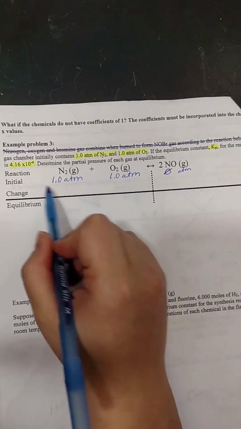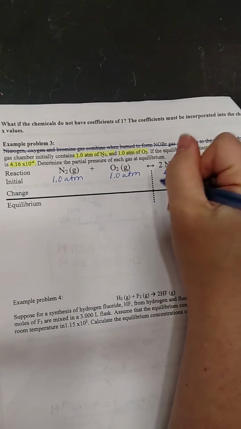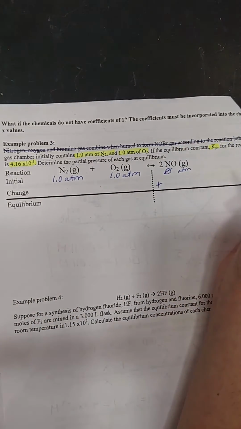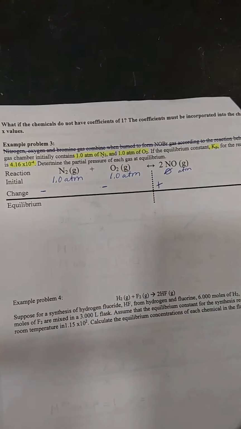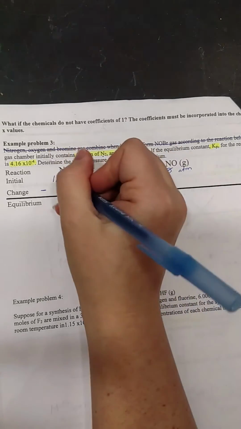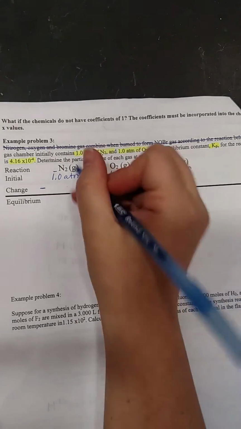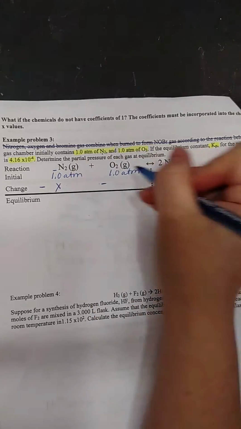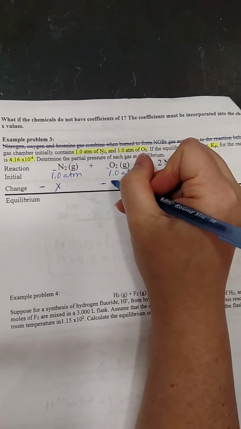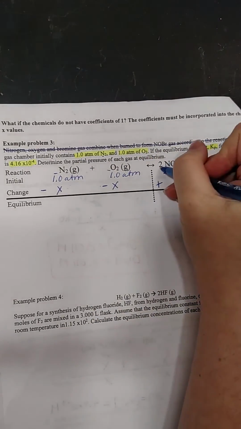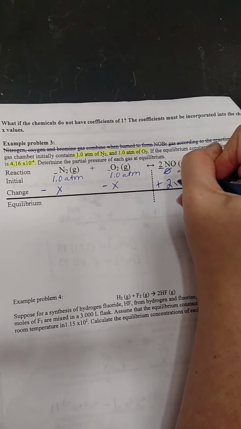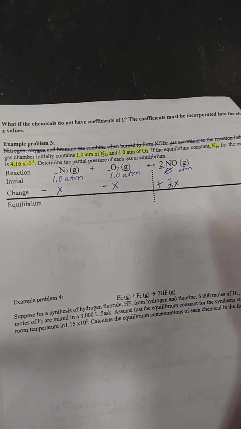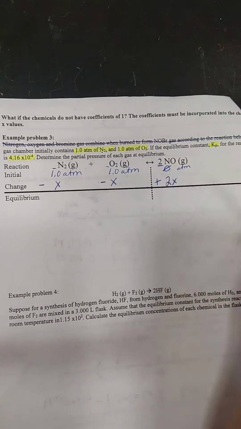Since we're starting with our reactants and no product, we have to form some products. So we have to add on the product side. That means we have to subtract on the reactant side. Now we're going to use X as our variable again. We have a coefficient of 1 on N2, so it's just X. Coefficient of 1 on oxygen, so it's just X. But we have a coefficient of 2 on NO, so we're going to put 2X for this one. So you just make your X value match your coefficient.